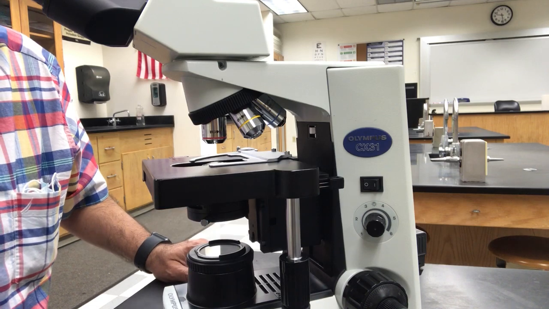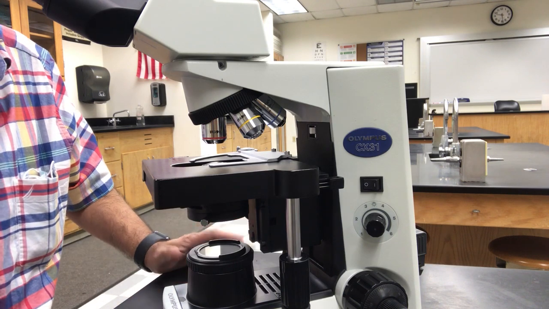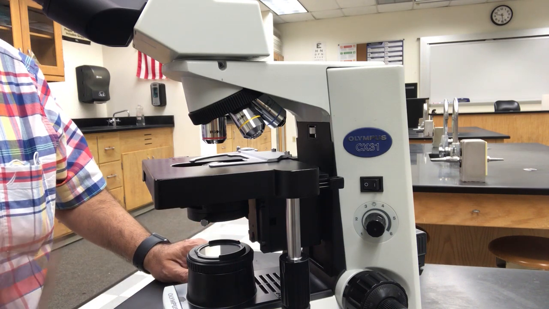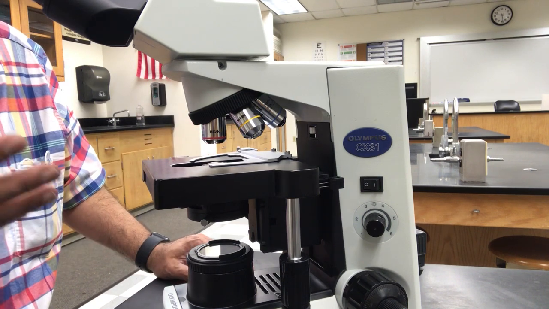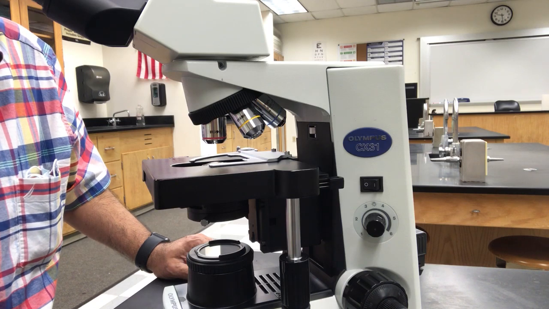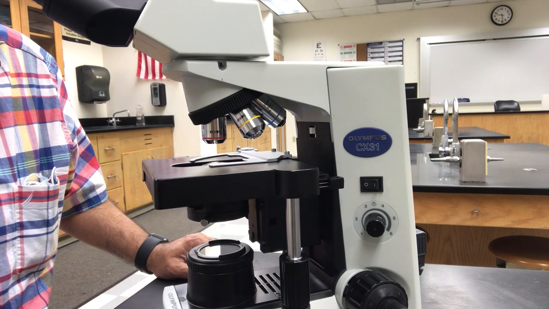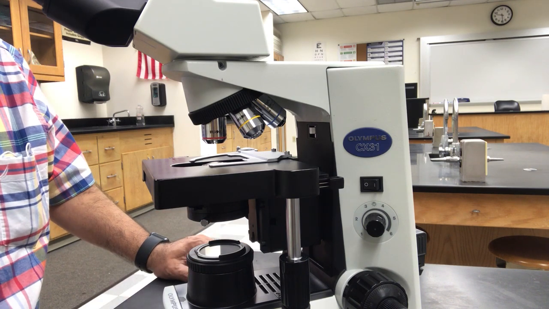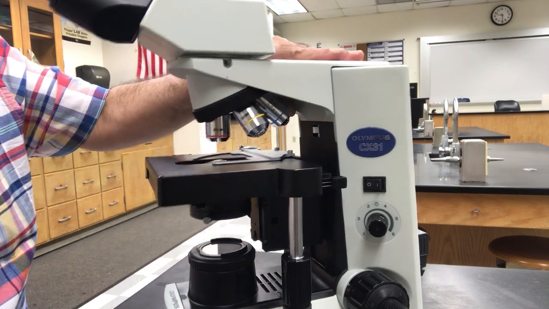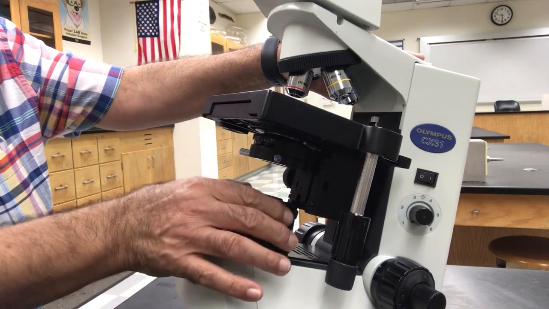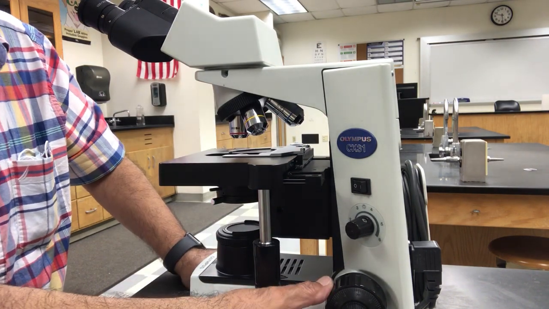If you would have done it here in the lab, you would see how if you have the iris diaphragm open and allow too much light to come in, a white transparent object like a cell would actually be invisible. You wouldn't be able to see it until and unless you close the iris diaphragm completely and create a contrast so you could see the object. I already mentioned the substage light here, and then you have the two big and small knobs.